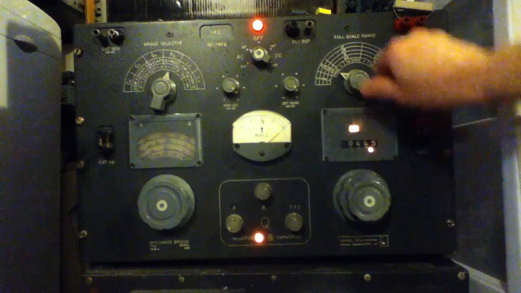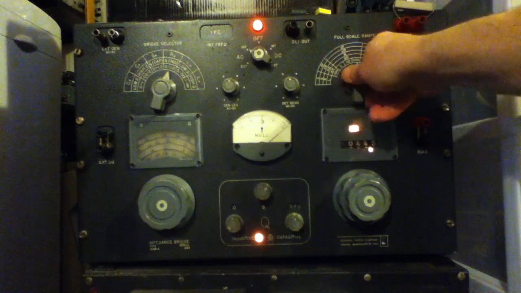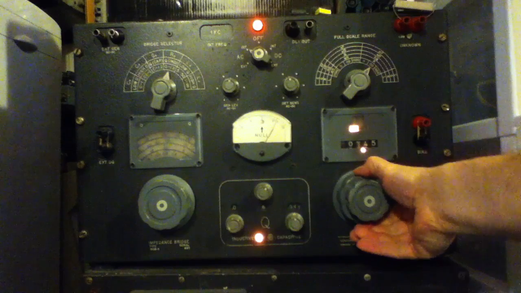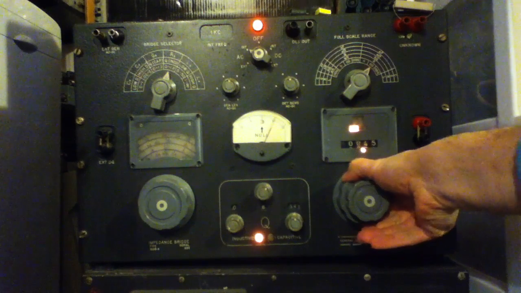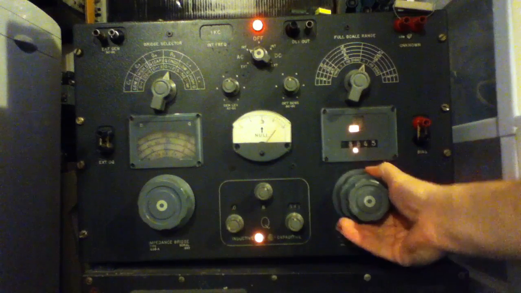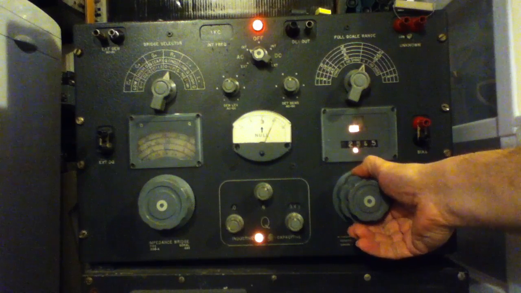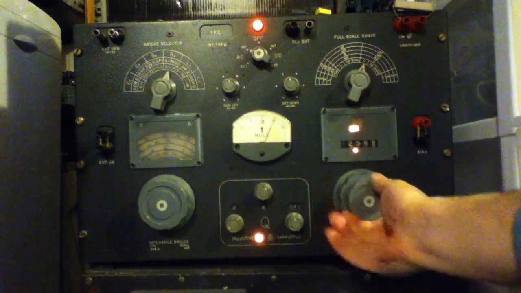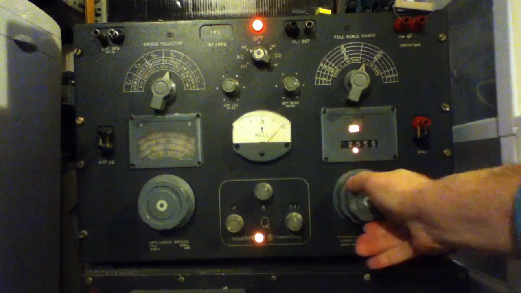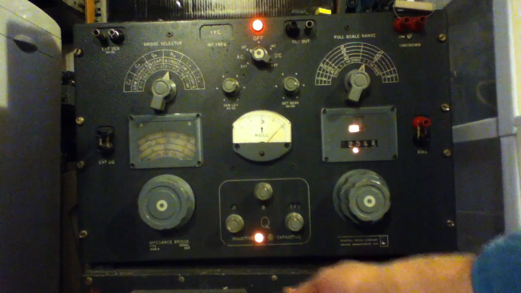So once again, let us narrow down our settings here. Okay, appears to be the right range. Or not, maybe not. Let's try this. Yeah, here we go. Okay, we're in the ballpark. What about Q?